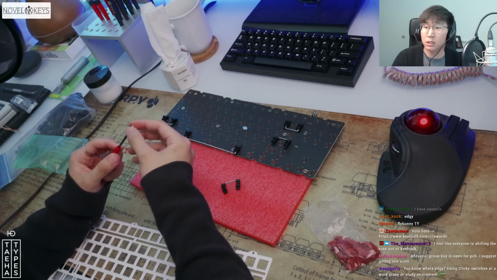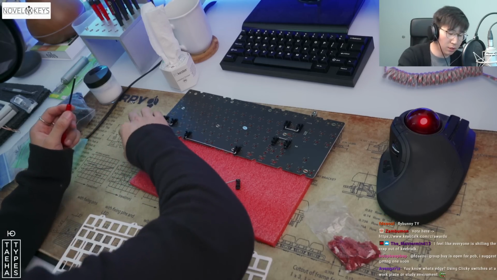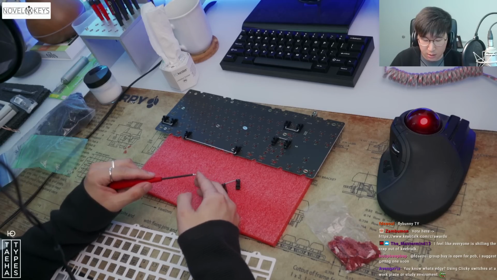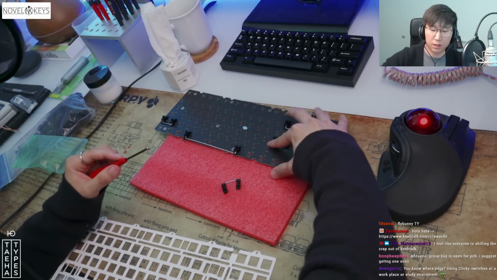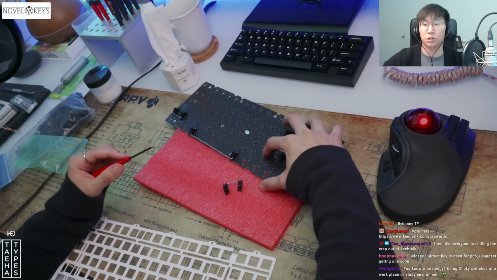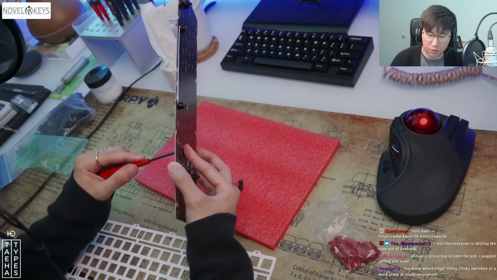Telltale signs on the PCB whether the stab wire should be oriented north or south? Yes, you can only orient them onto your PCB in one direction. The hole sizes are different.